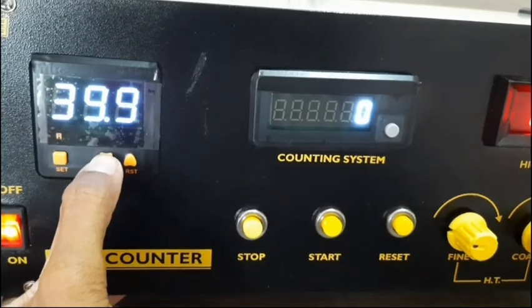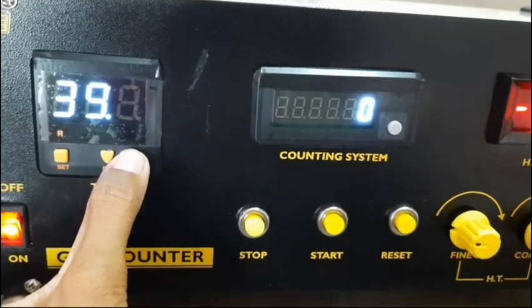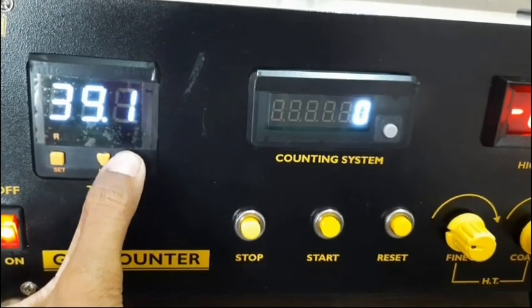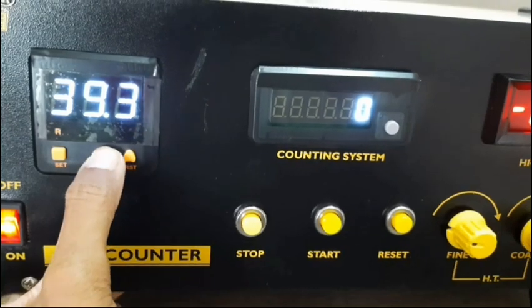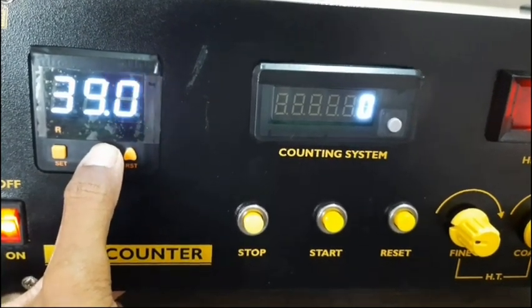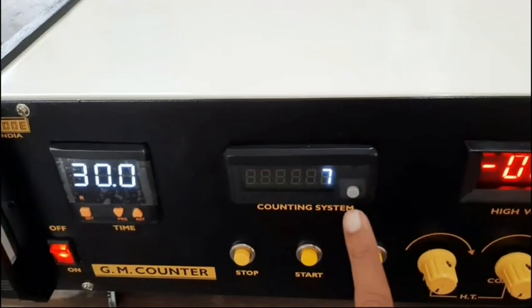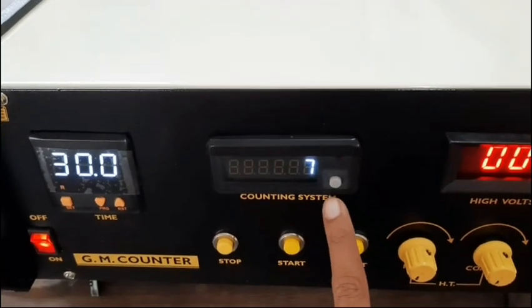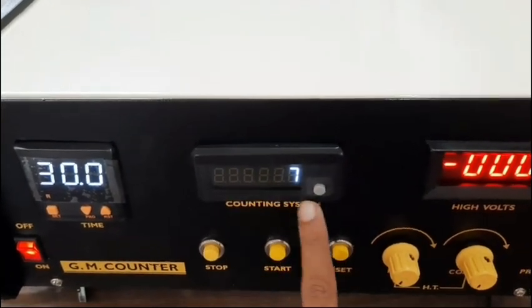Right now I am going to use this to increase the time. If I press this, the time is going to decrease. And you will observe here the number of counts on this display.